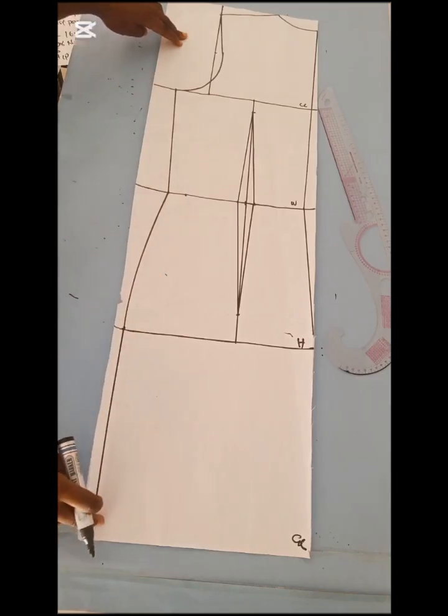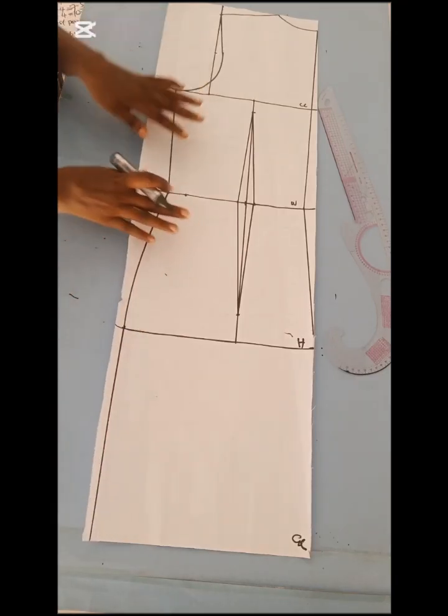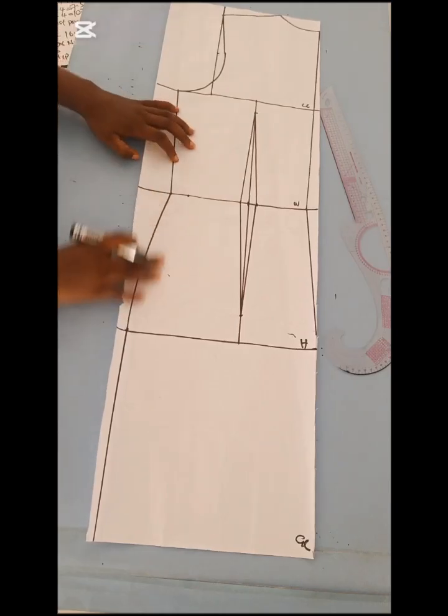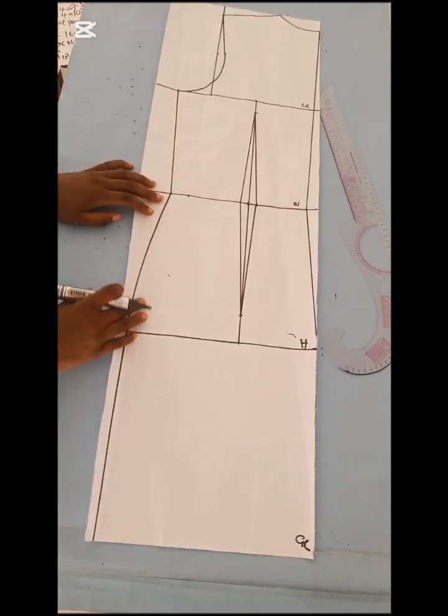So we're going to cut around those lines. For a plus size, you can use 1 inch dart intake on both sides for the front and 0.75 dart intake on both sides for the back pattern.